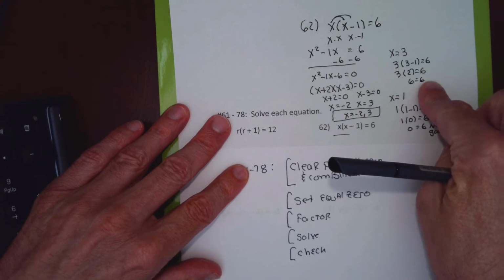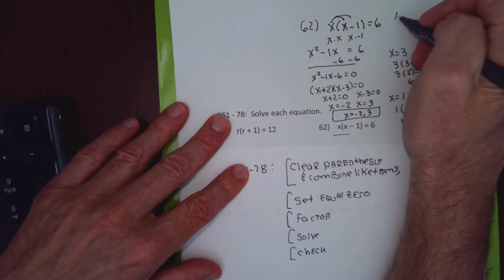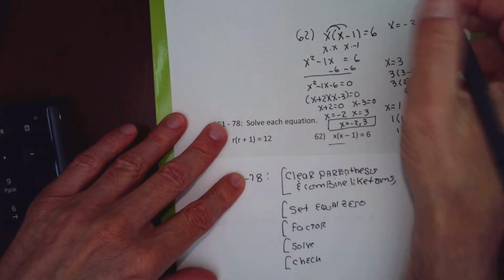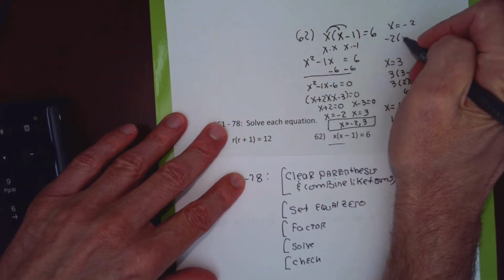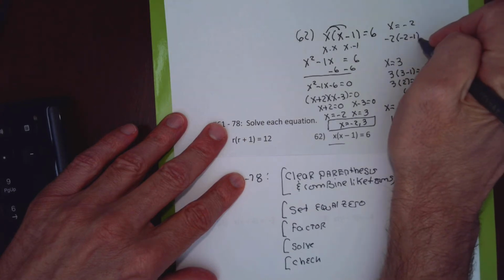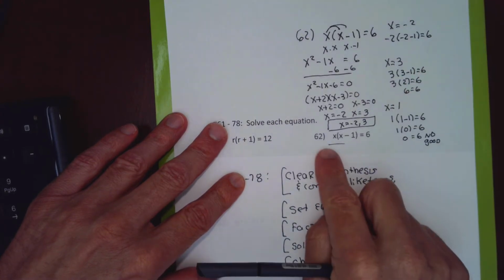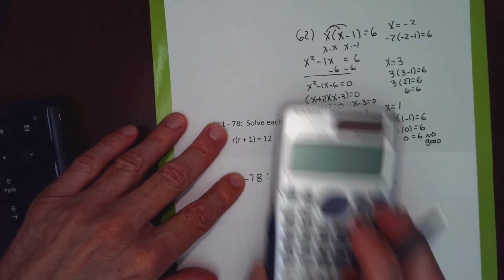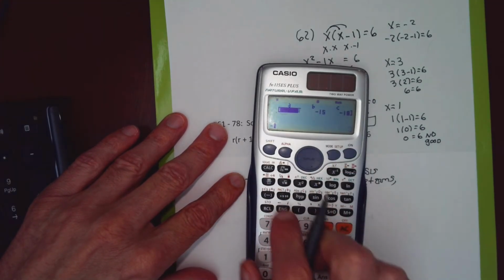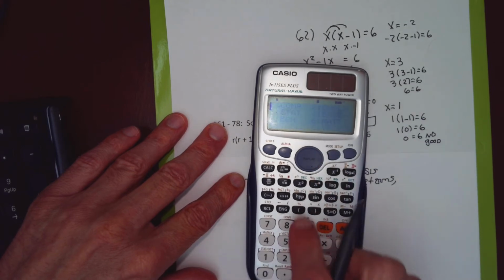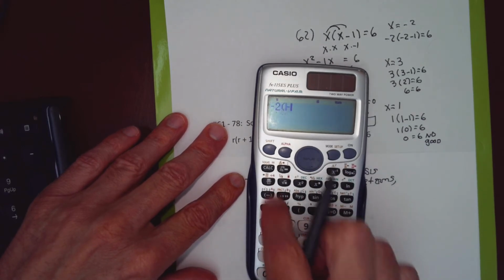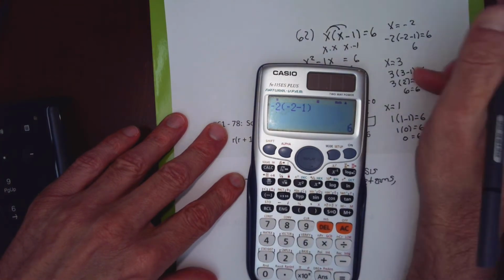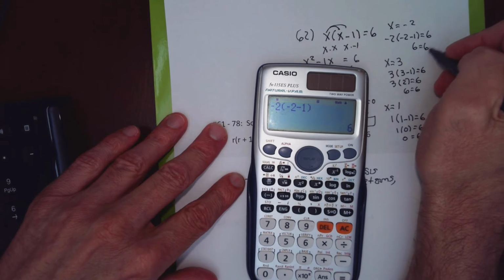I already checked the 3, I know that it's an answer. Let me check the x equal to negative 2 by taking each of the x's in the original problem and changing them to negative 2. So I'm going to go negative 2 for the first x, parentheses, negative 2 minus 1 for the second x, and make sure that equals 6. Let me check this on my calculator. Mode 1, negative 2 times negative 2 minus 1, and that equals 6. So the answers that I just came up with both check.